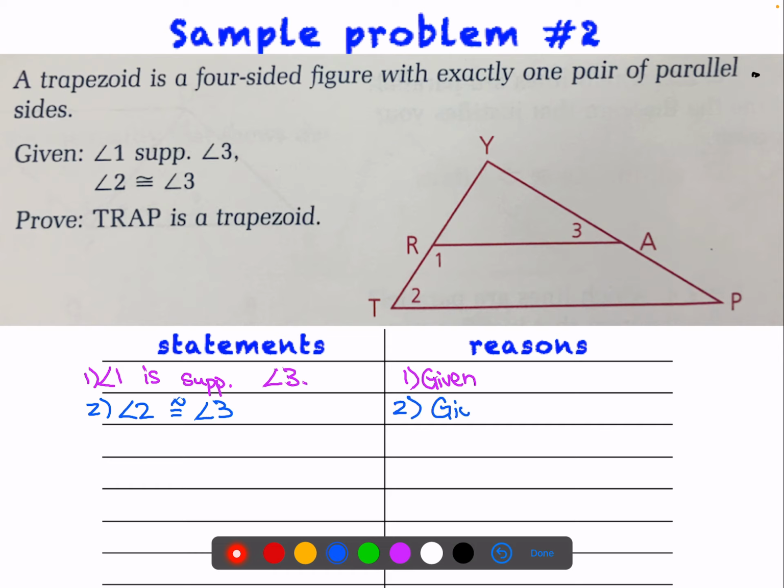That's also given. So I can actually draw this one up. Angle 2 and angle 3 are congruent. From here, I can say that angle 1 plus angle 3 equals 180 degrees. So for number 3, angle 1 plus angle 3 equals 180 degrees, because that's the definition of supplementary. If two angles are supplementary, then their sum is 180 degrees.